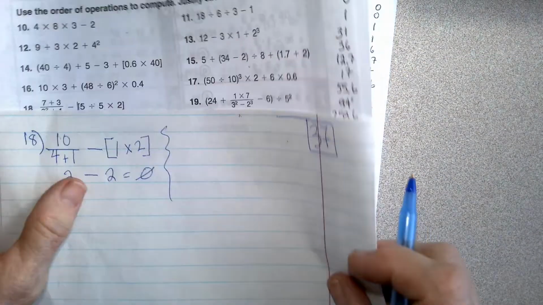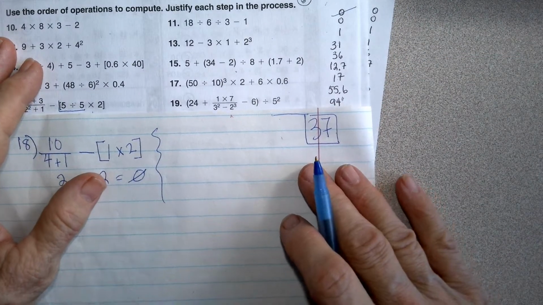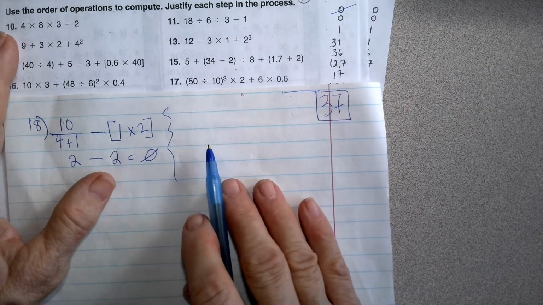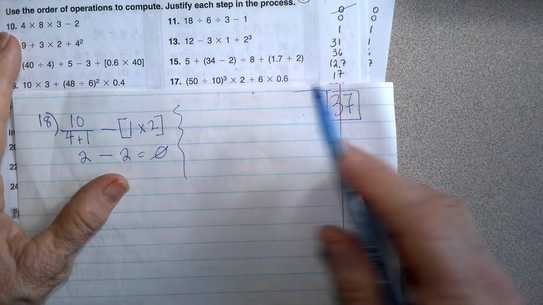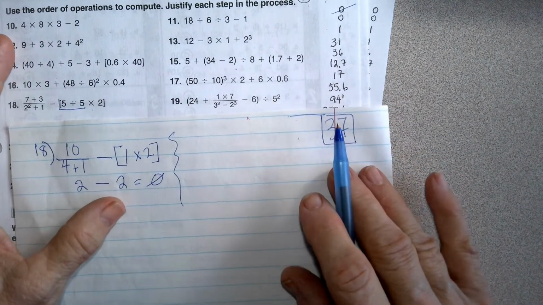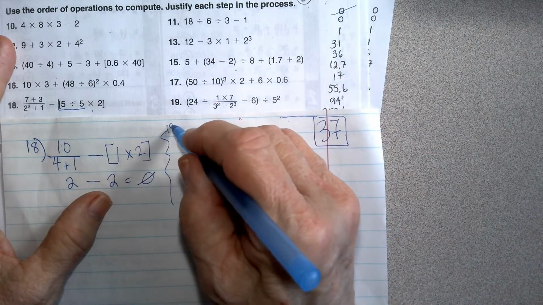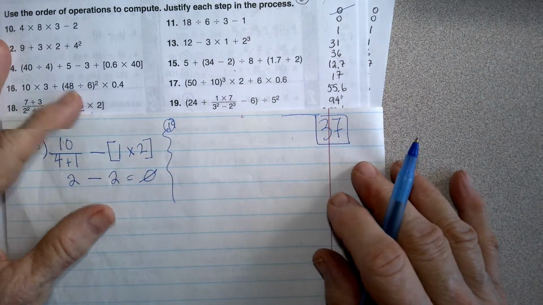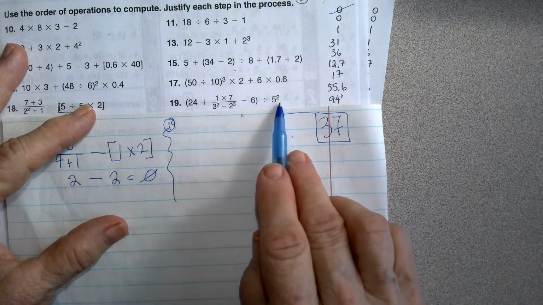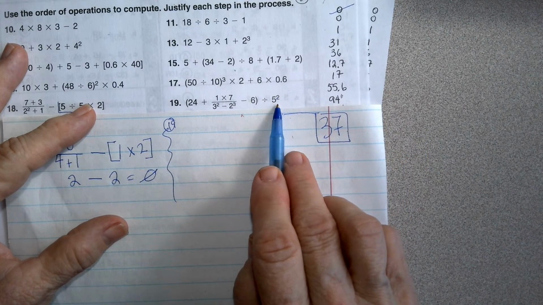Then, on the number 19, what would you do first on this one? Oops, sorry, 19. You want to do 19. Thank you. Do what? Okay, within the parentheses, and actually, I could undo this also as we're writing it down.